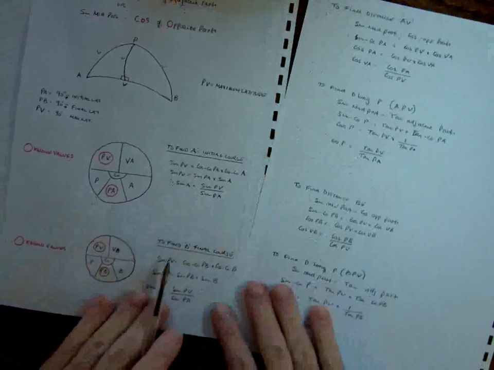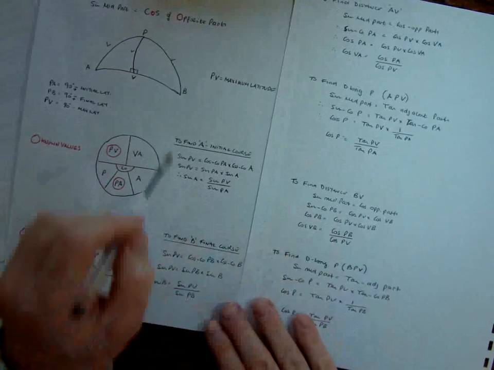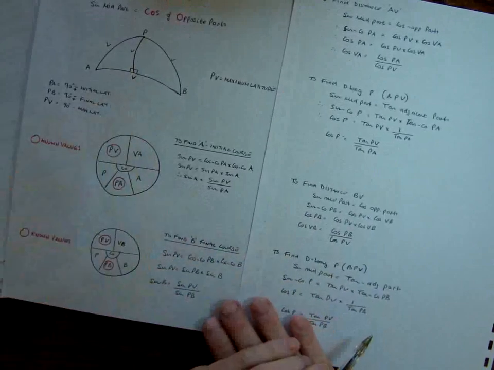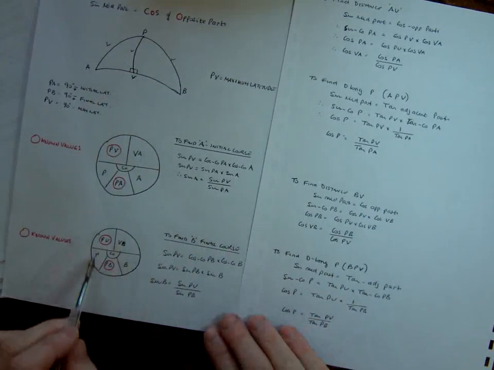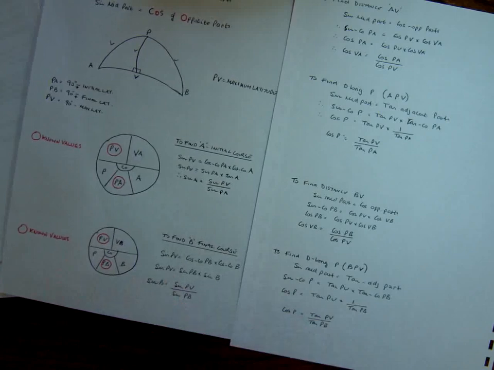And we do exactly the same to find the distance BV and the d long B PV, just as I've done there now, by using the second wheel that I've drawn. Everyone has different ways of solving these problems, of approaching them, I guess, really. We all have the way we find is a useful way.